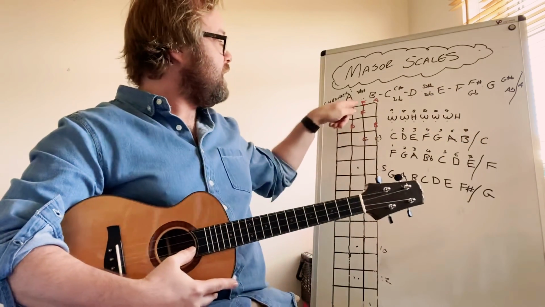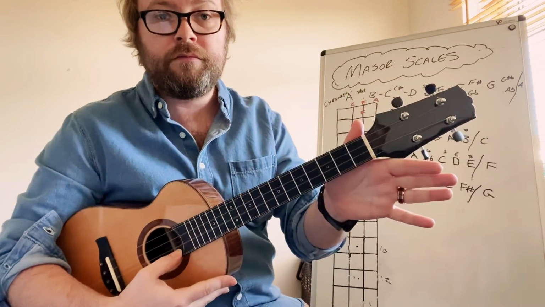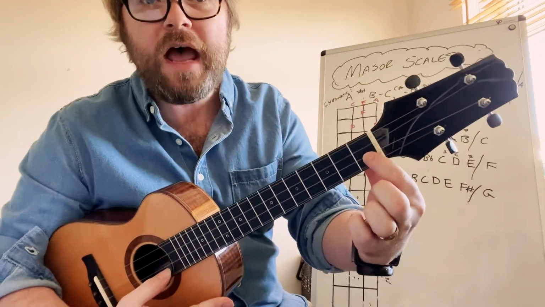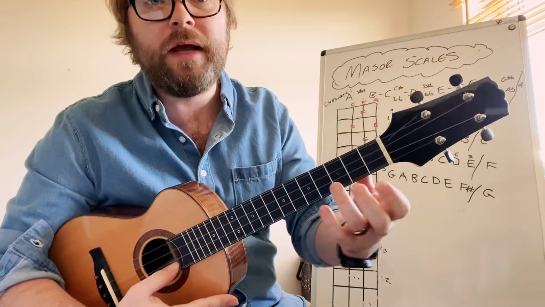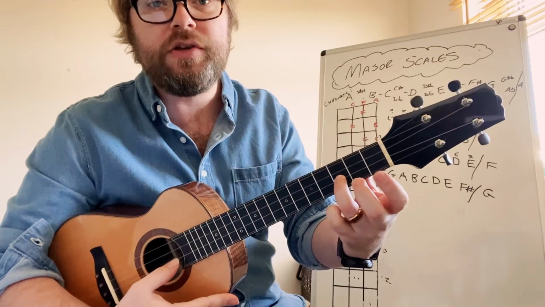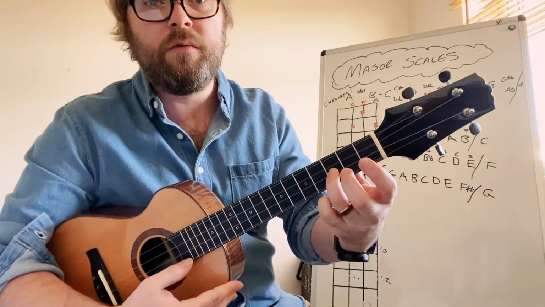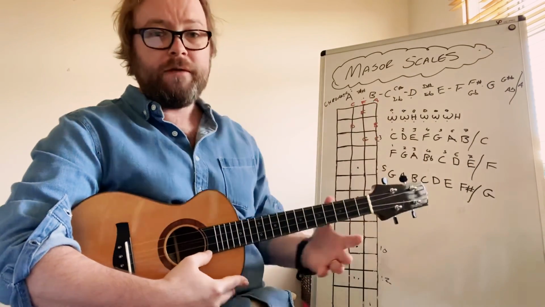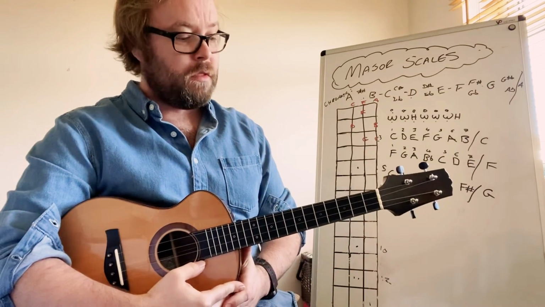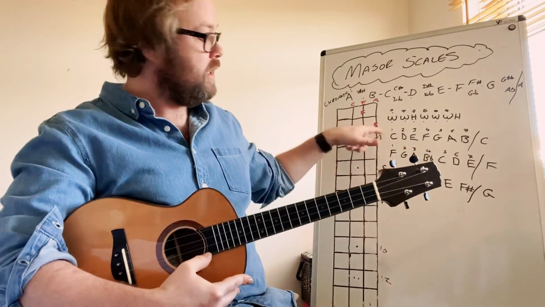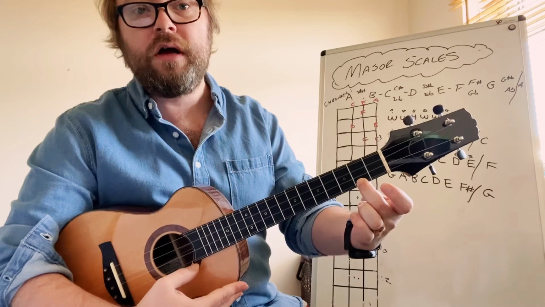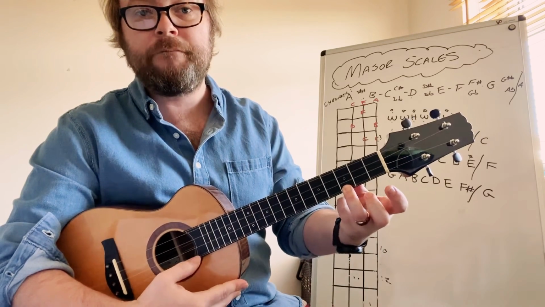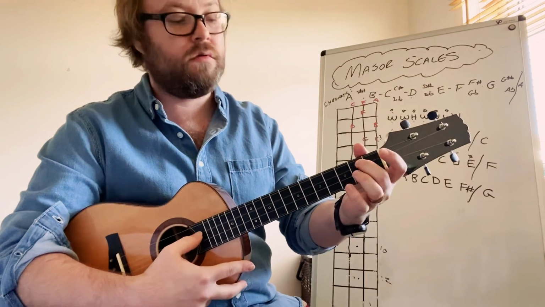We're going to play an E open. We're going to play an F at the first fret of the E string. We're going to play the G at the third fret of the E string. We're going to play an A open. We're going to play a B at the second fret of the A string. And then we're going to have a high C here, third fret of the A string. So if we put that together.